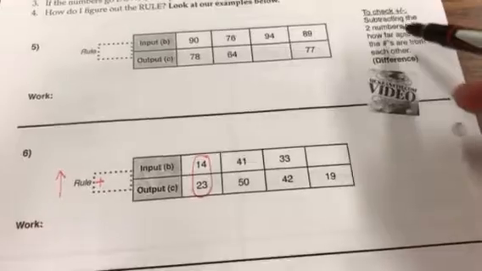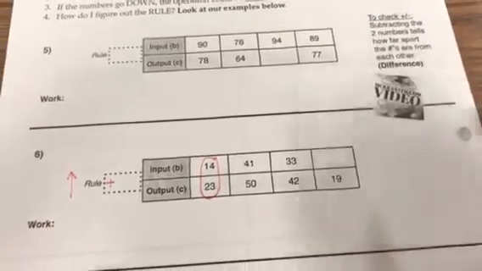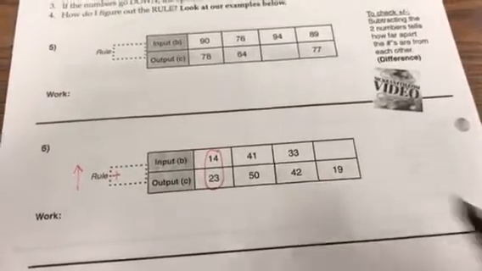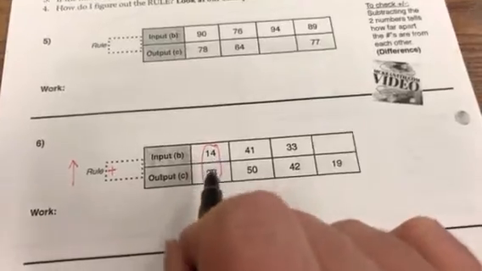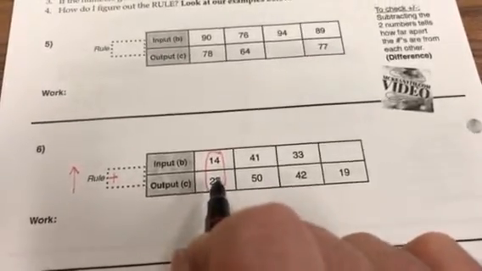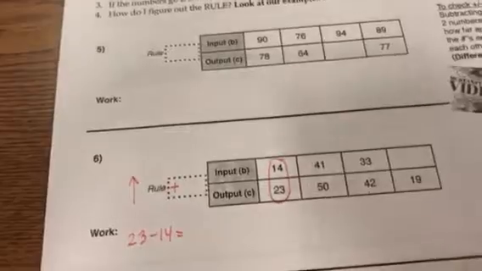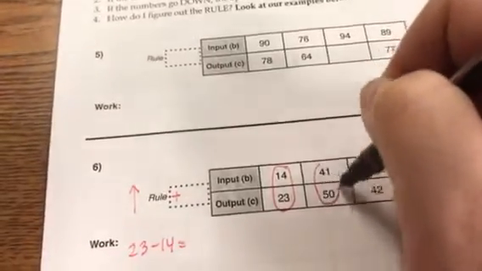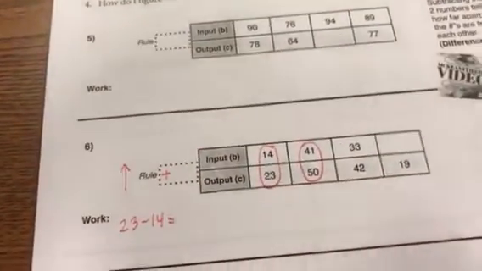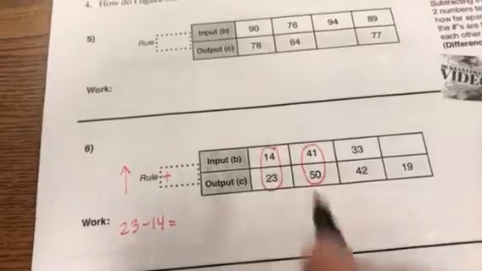Or we can use subtraction to find the difference between the numbers. When we find the difference, we do big number minus small number in our work. So 23 minus 14 equals, and we want to test another chunk also to make sure we're correct. So big number minus small number again, 50 minus 41.